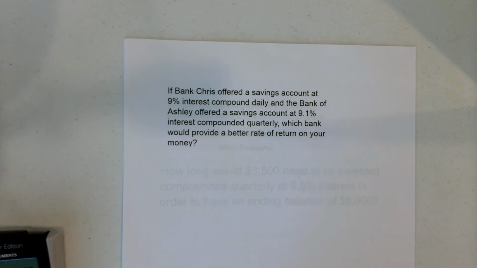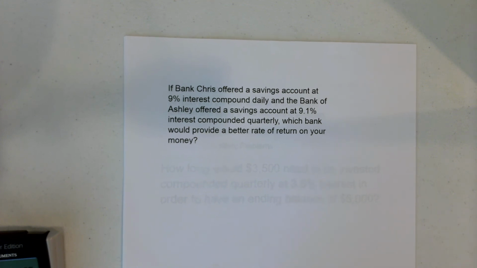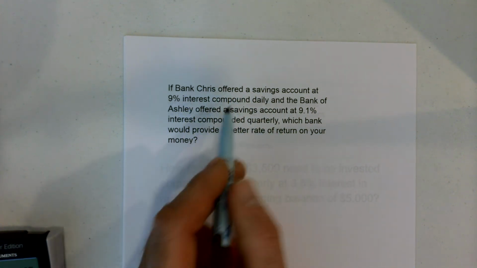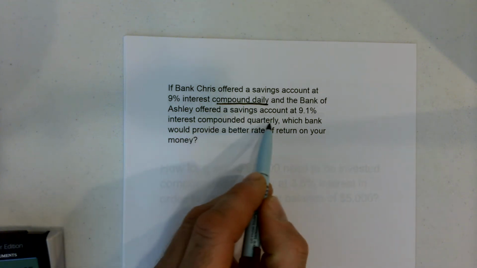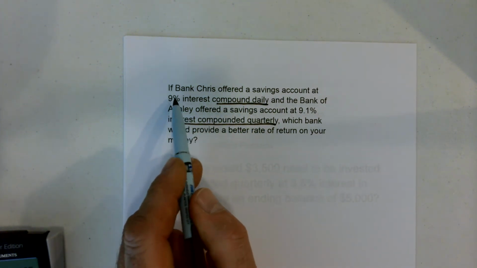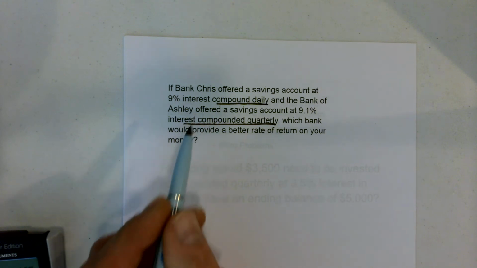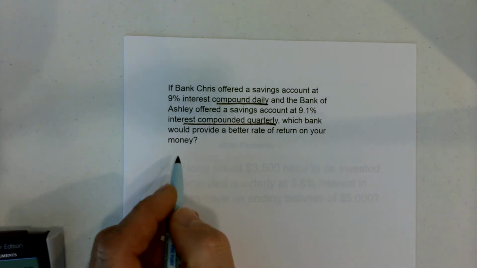All right, and we have one last example here for you. If Bank Chris offered a savings account at 9% interest compounded daily, and Bank Ashley offered a savings account at 9.1% interest compounded quarterly, which bank is actually providing a better rate of return on your money? So this is looking at how we compare these two banks to each other. Because we have interest compounded daily, and here we have interest compounded quarterly. So which one would be better? We have 9% compounded more often, but we have a higher percentage compounded a little less often. So that's where we use our effective interest rate.